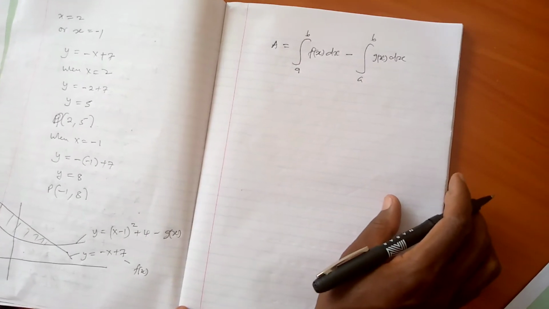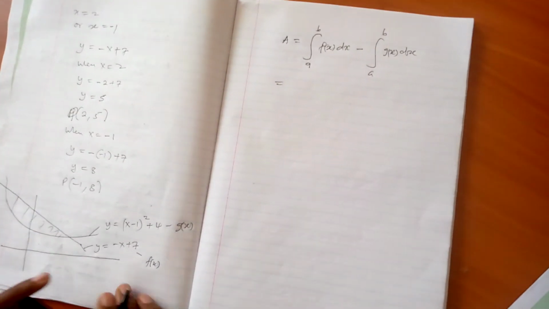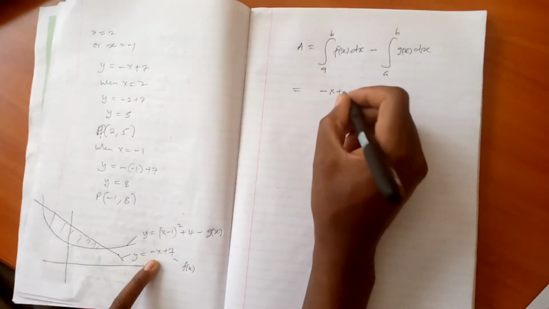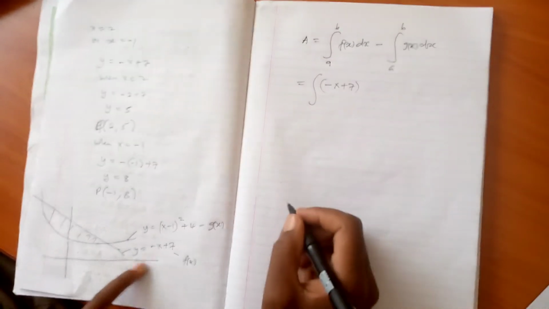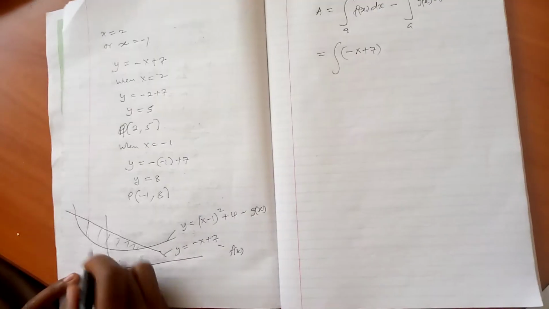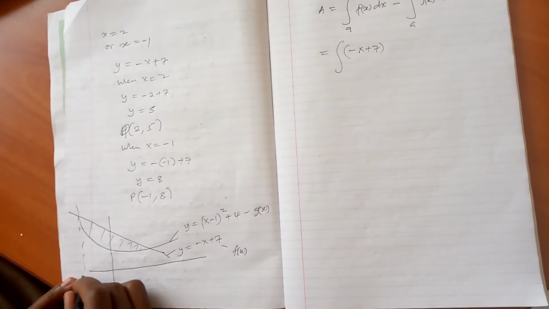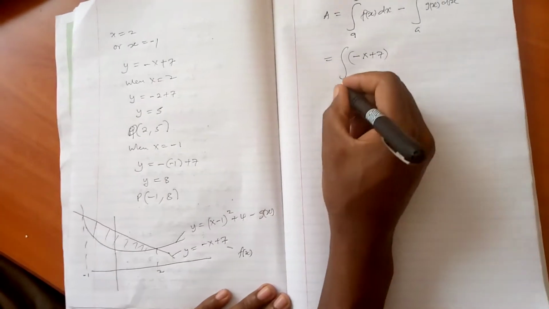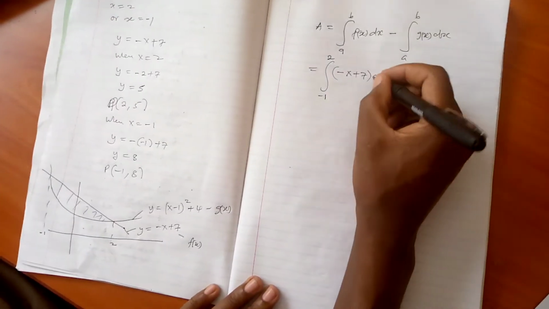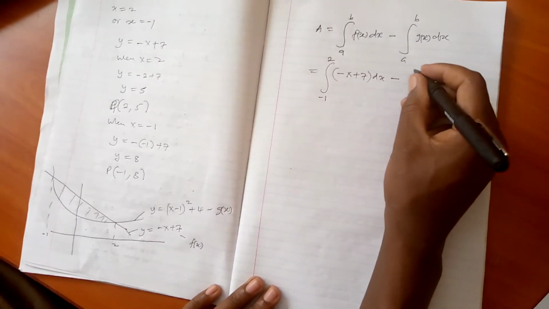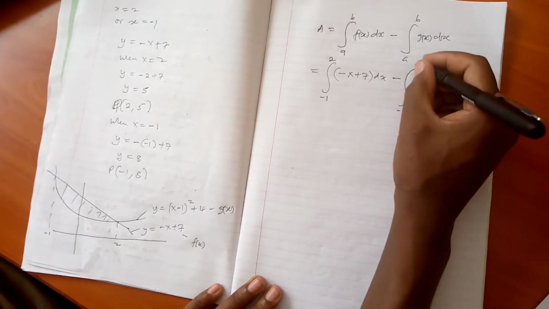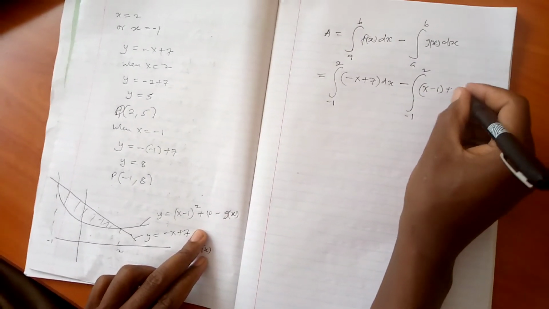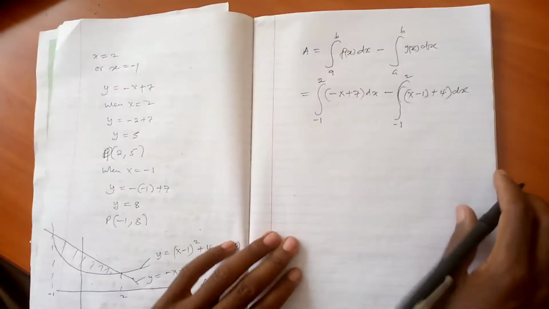Alright. So with that, I will take my f of x, which is minus x plus 7. I integrate from, remember the integration is from this point, which we found as minus 1, and this one is 2. So I'm moving from minus 1 to 2 dx. Then I'm subtracting the curve from the same points, minus 1 to 2, and our curve is (x minus 1) squared plus 4, dx. Now we proceed.